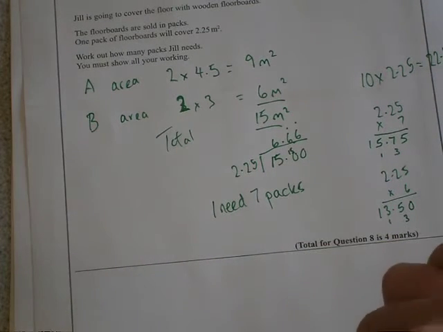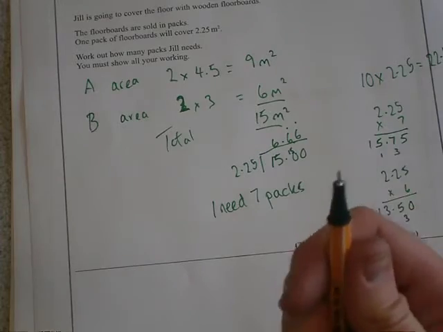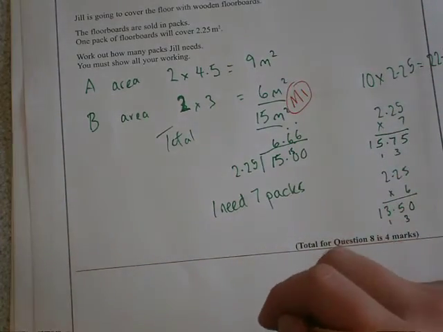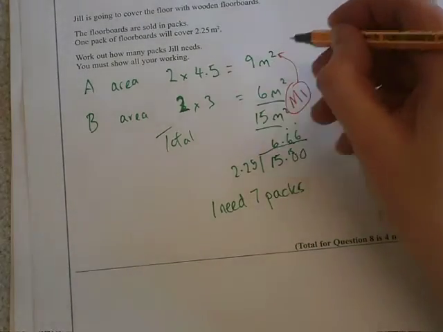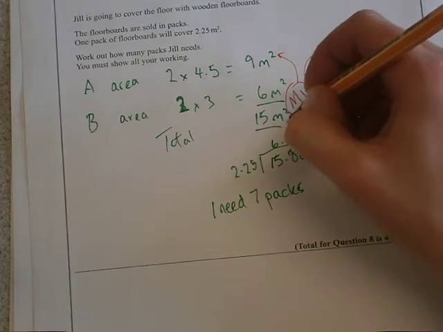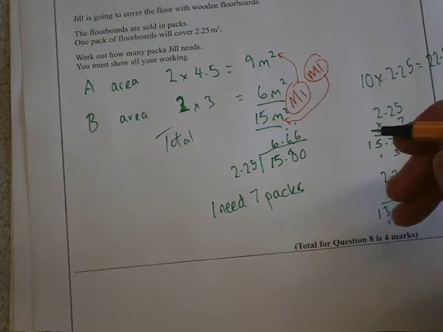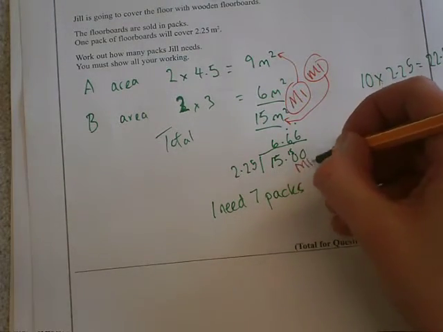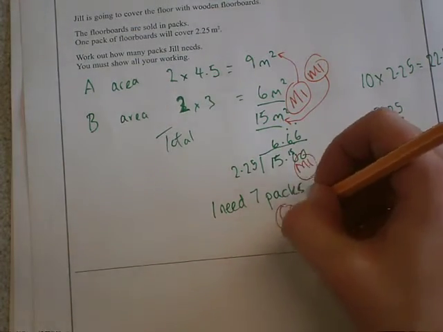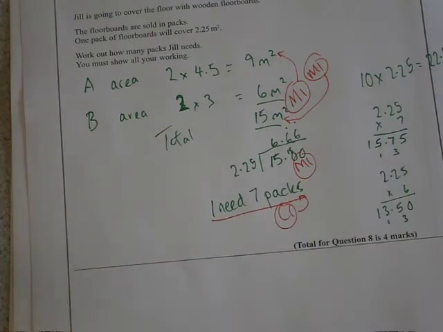So in order to mark this then, one mark for one of these areas, and then another mark for this complete area. One mark for showing somewhere 15 divided by 2.25, and then a final mark for your very clear explanation that you need the 7 packs.